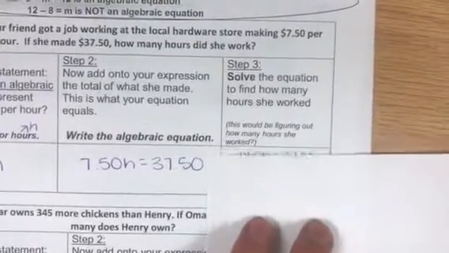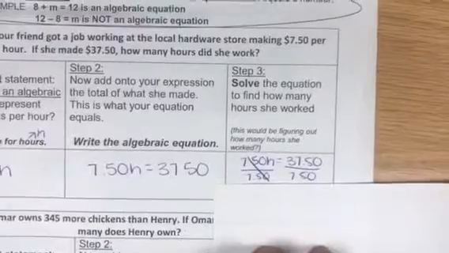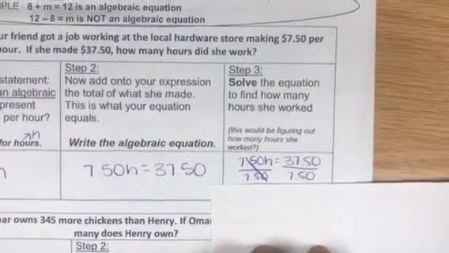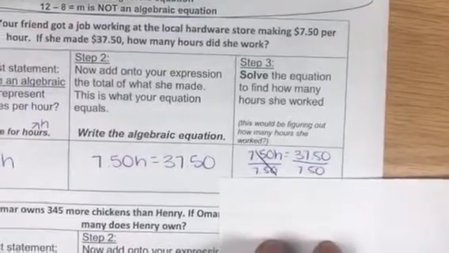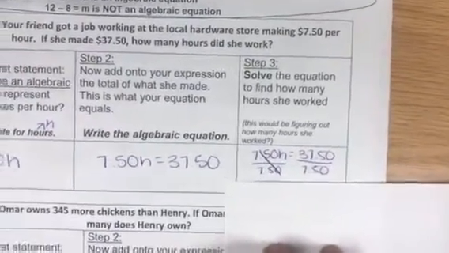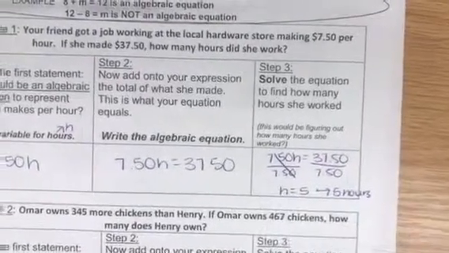So if I do that, we're going to divide both sides by 7.50, right, to cancel out the numbers on the left side. To get H alone, we want to isolate the variable. If I divide the left side by 7.50, I have to divide the right side by 7.50. Doing so, I'm left with H equals 5, which would be that she worked for 5 hours.